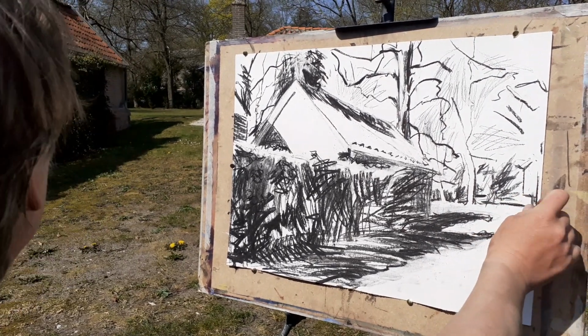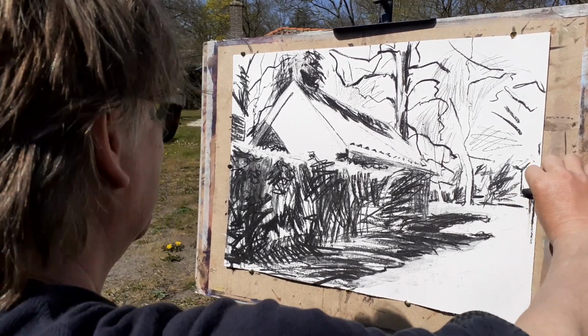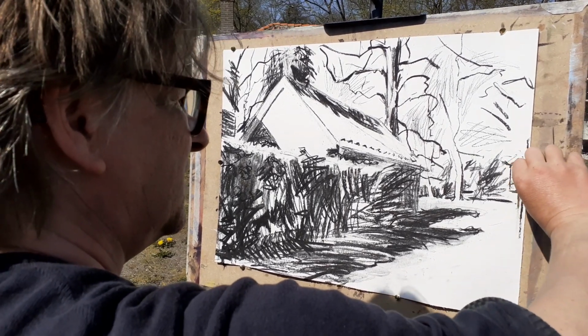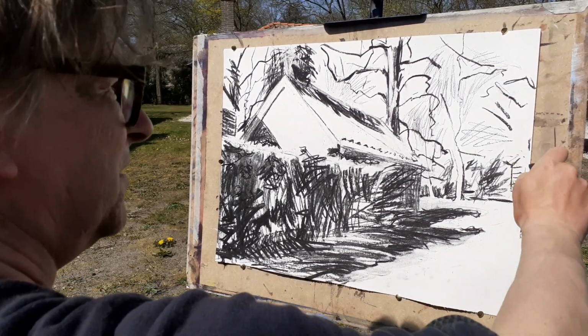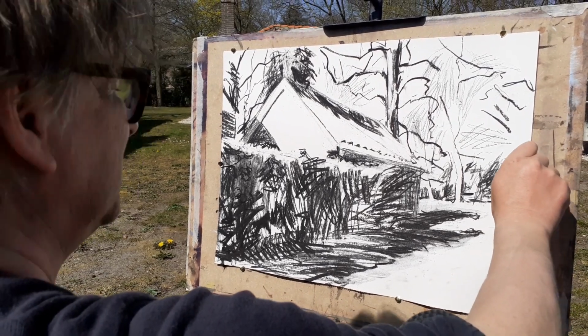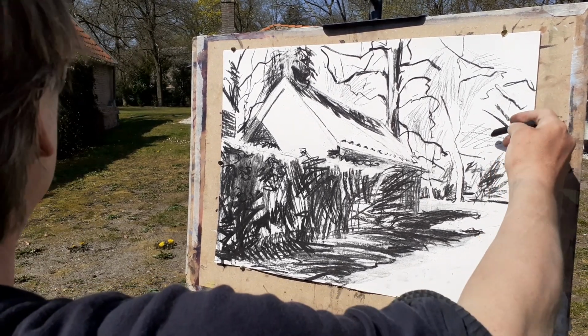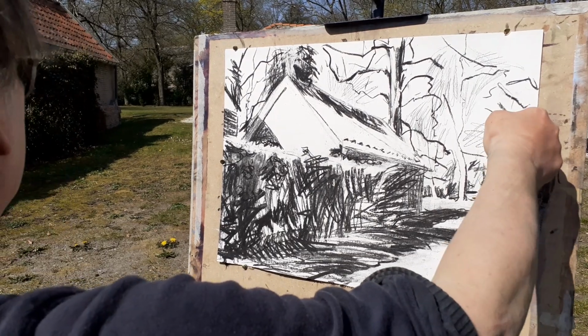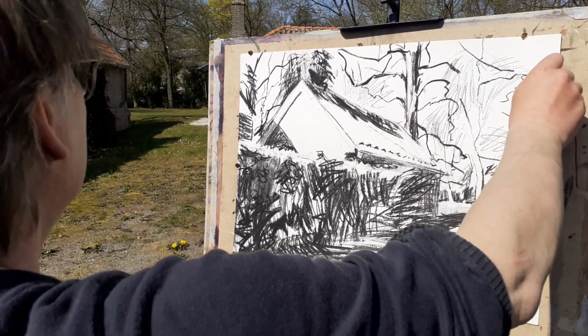There's some shadows going back in there. These lines are coming forward. A detail which I wouldn't normally use, but I'm going to use it now just for that very reason, that it helps. And there isn't paper there, there is something going on.